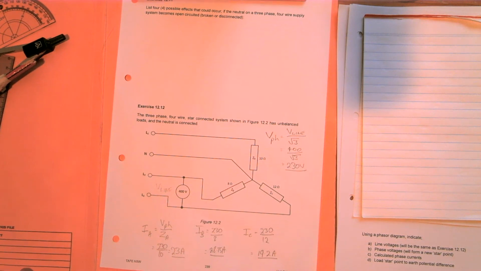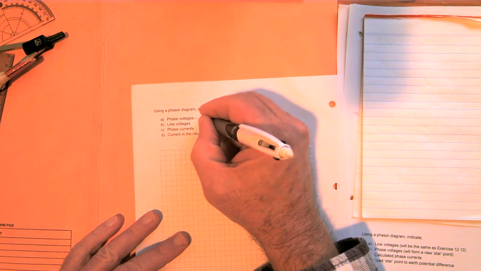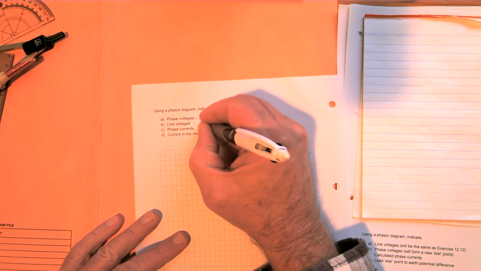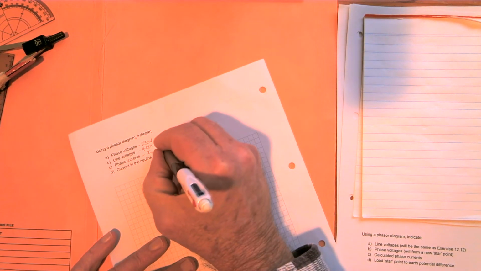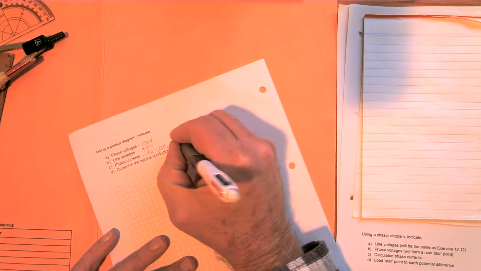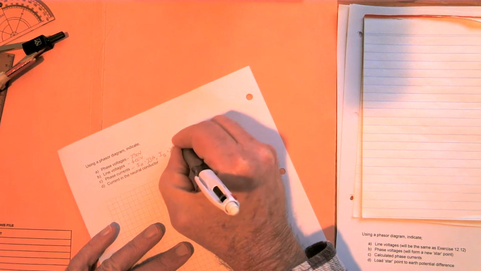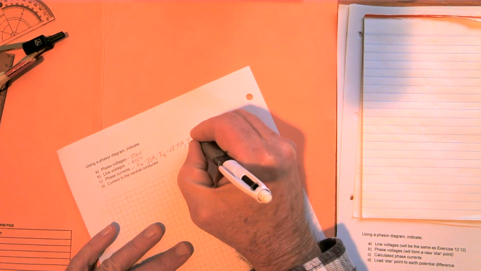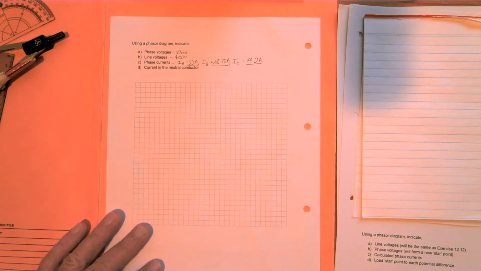So we've got to use a phasor now to determine the value of neutral current. You can't just do it off the figures there. So our phase voltages we saw were 230 volts, our line voltages were 400, and the phase currents were IA at 23 amps, IB was 28.75 amps, and IC was 19.2 amps. So that's the information we've got now.